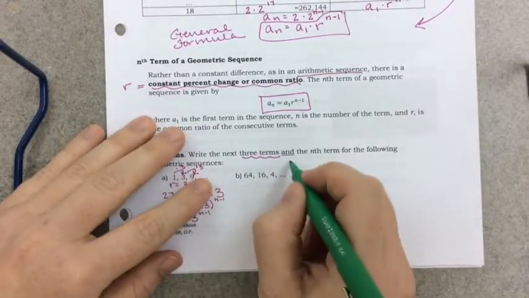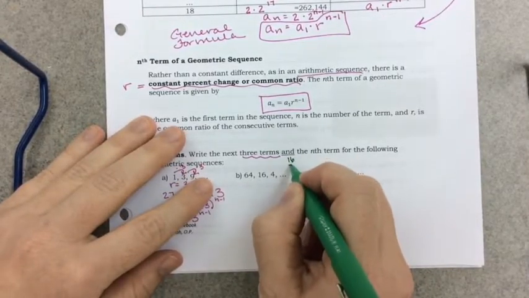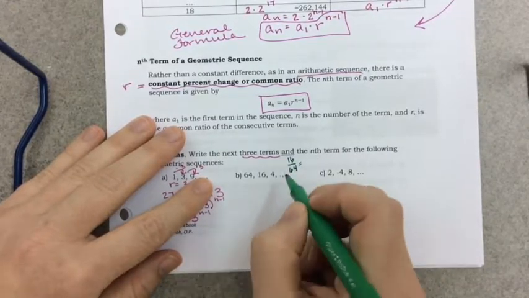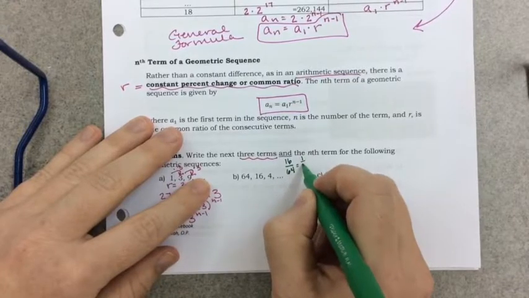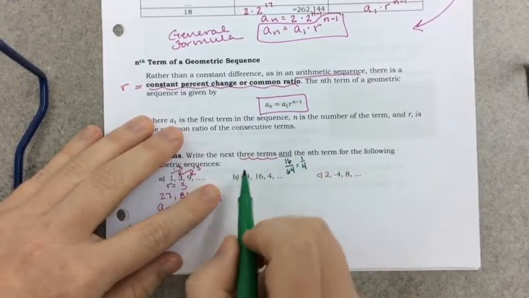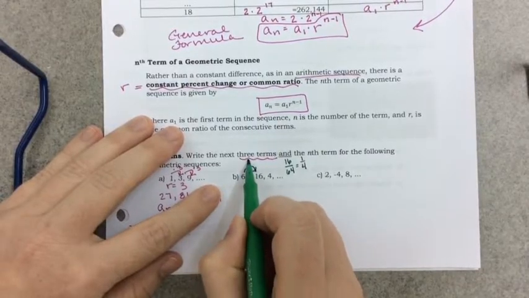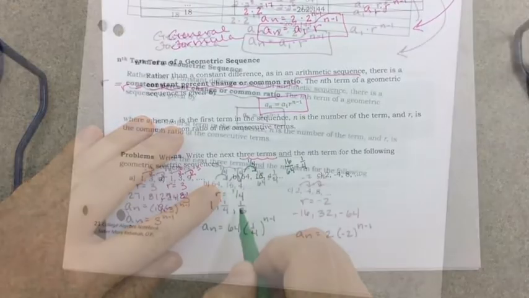So you could say, okay, 16 divided by 64 will help me get this ratio, okay? That's equal to 1/4. But I want you to think, to go from 64 to 16, I multiply by 1/4.